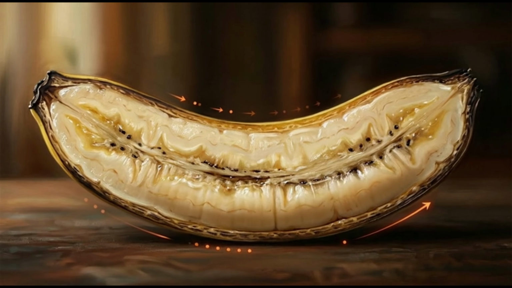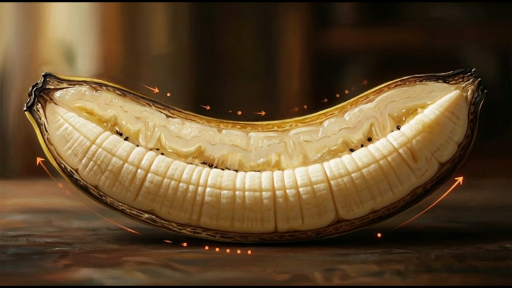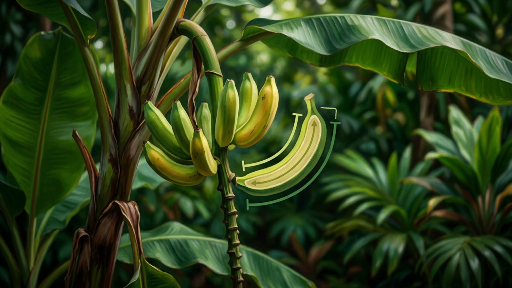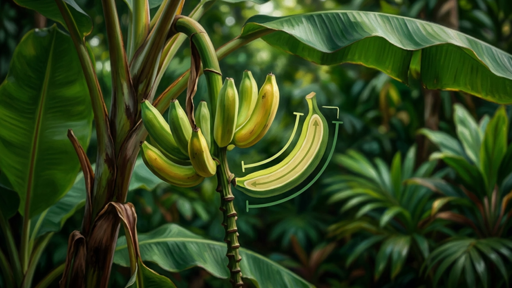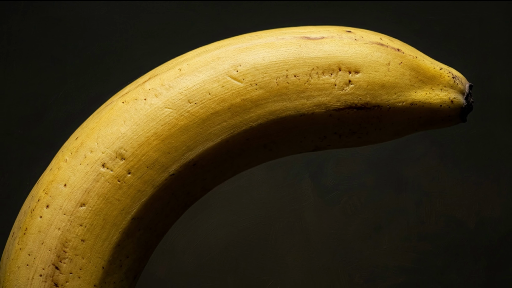All the cells on the lower side of the fruit grow slightly faster than the cells on the upper side, and that growth differential is what produces the curve. It is not random, and it is not decorative. It is the fruit optimizing its position for photosynthesis. The curve is a growth strategy.